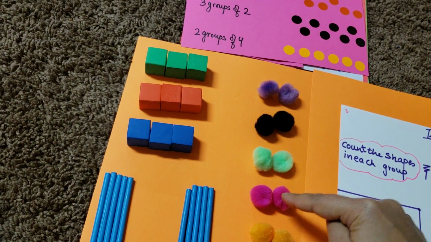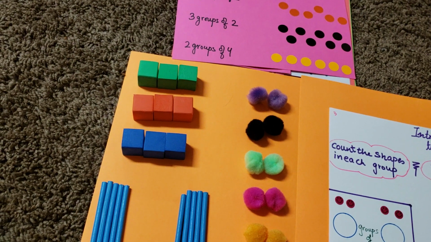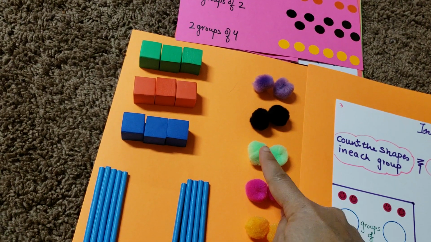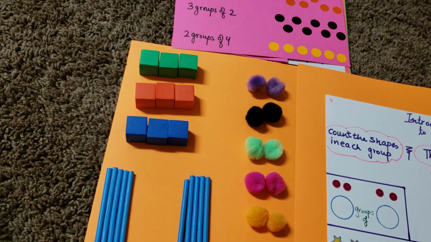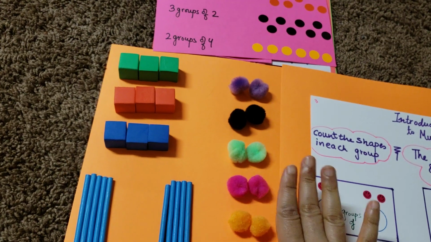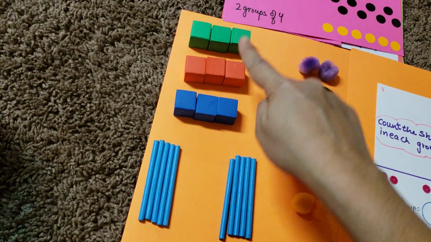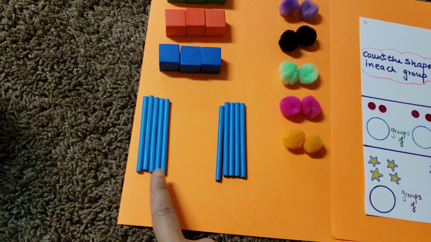1, 2, 3, 4, 5. Oh, we have 5 groups. 5 groups of 1, 2, 1, 2, 1, 2, 1, 2, 1, 2. Let them count. Let them use their finger. Let them count. 5 of 2. Okay, perfect. So 5 of 2. Here we have 1, 2, 3. 3 of 3. Perfect. Here we have 1, 2, 3, 4, 5.